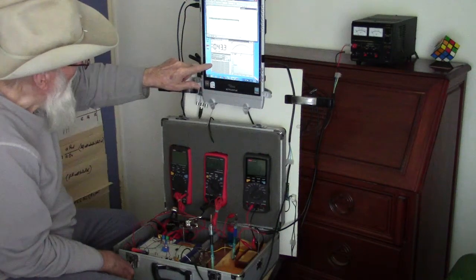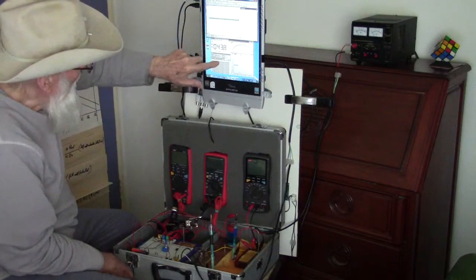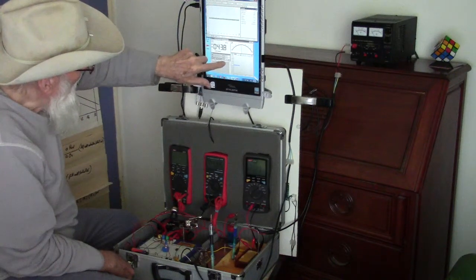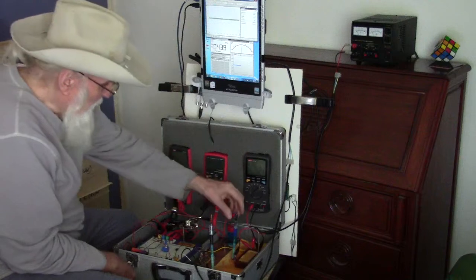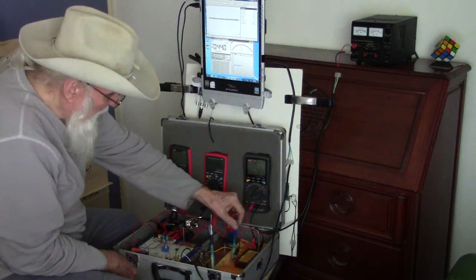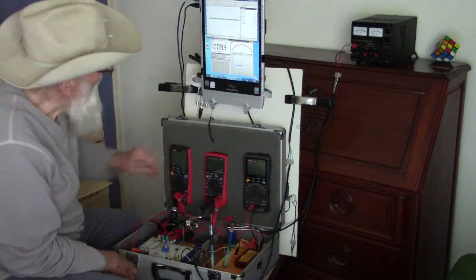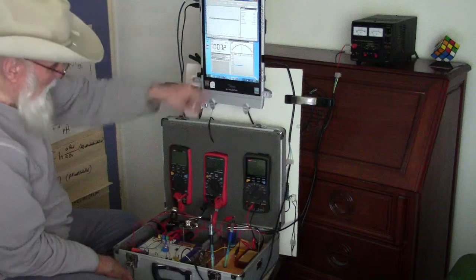Here's the time, here's the number of the log, DC, and this is the value. This is millivolts, and it's on automatic. Right, now I will move this to another position, and we will see a different voltage.